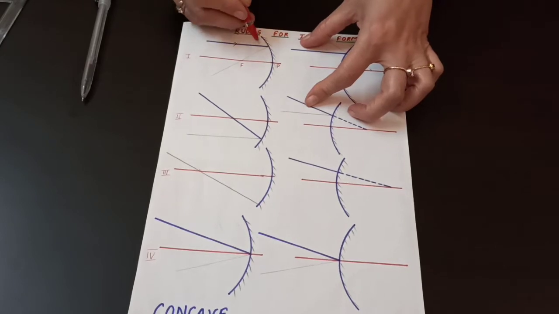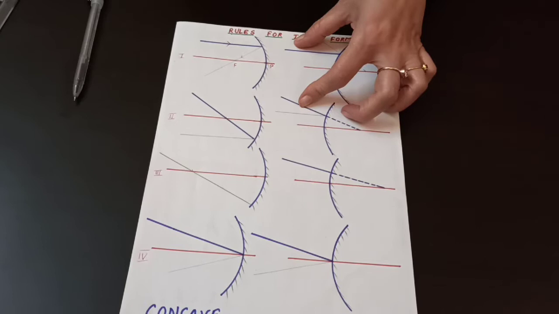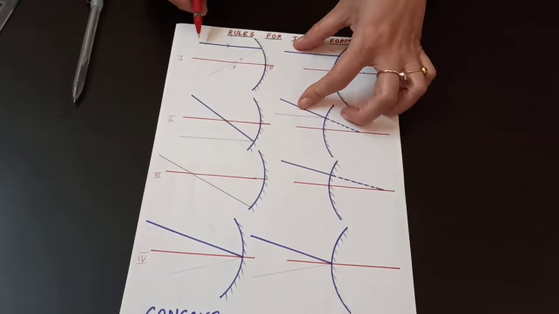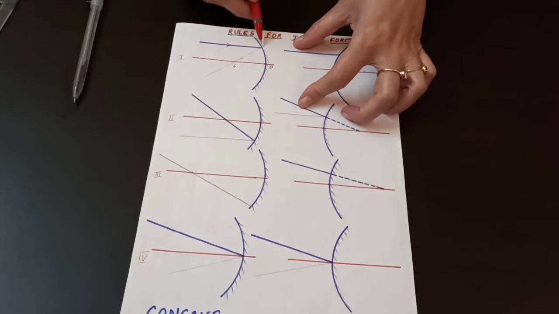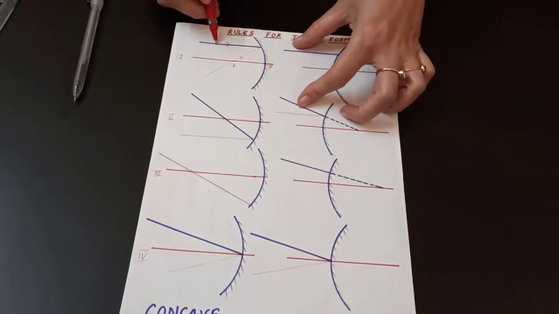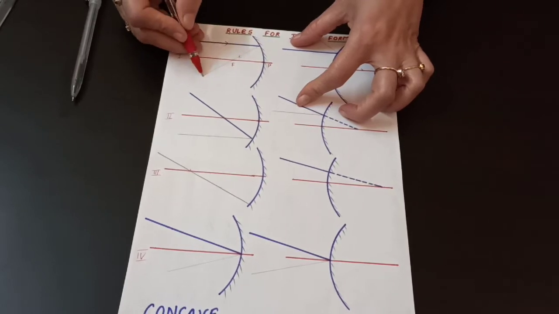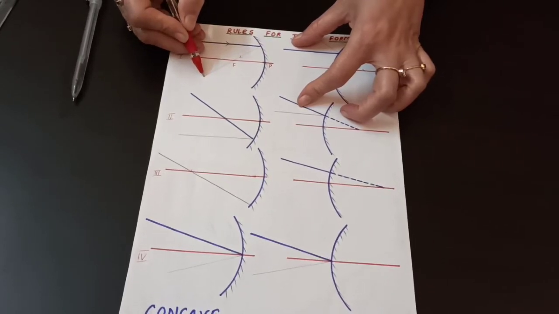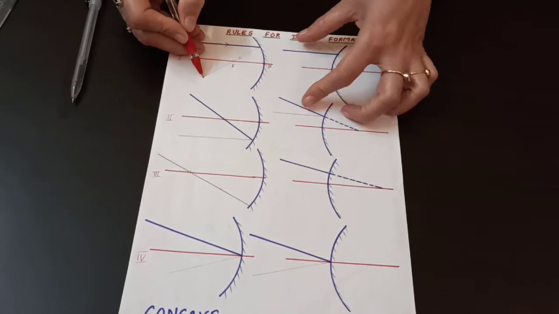Now, this ray will go this side. So one condition says that when the light ray incident on the mirror is parallel to the principal axis, it bends towards the focus, or it passes through the focus.